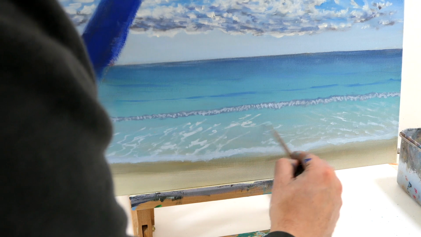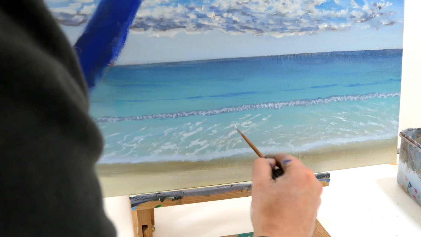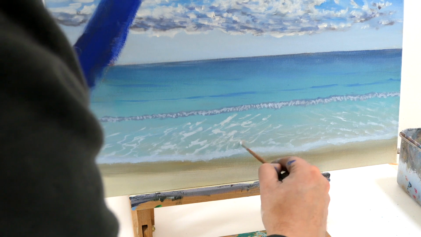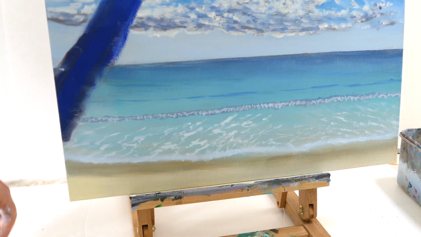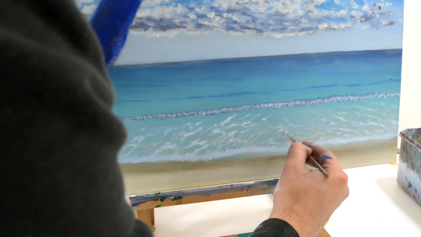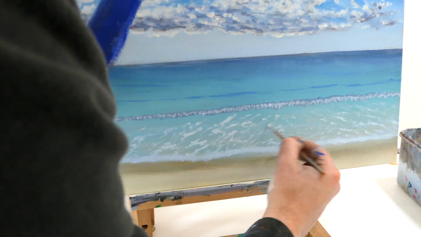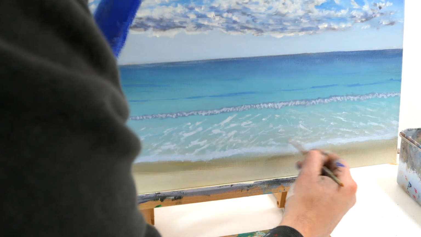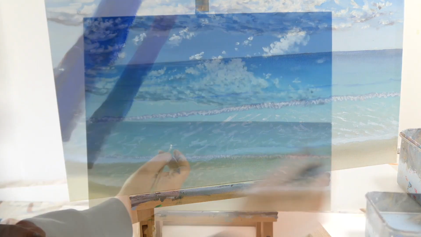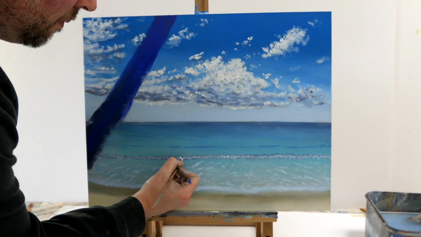And our beach is starting to take effect. This beach painting is looking awesome. So there we go. How easy was that?